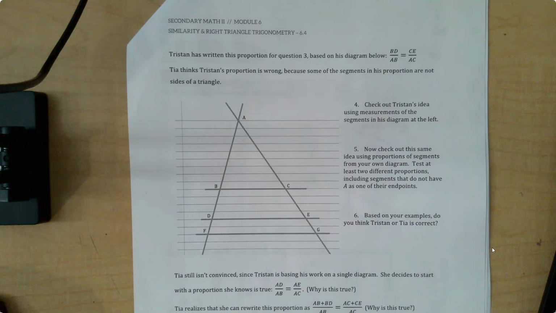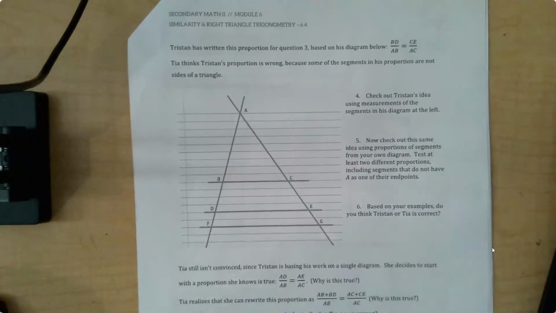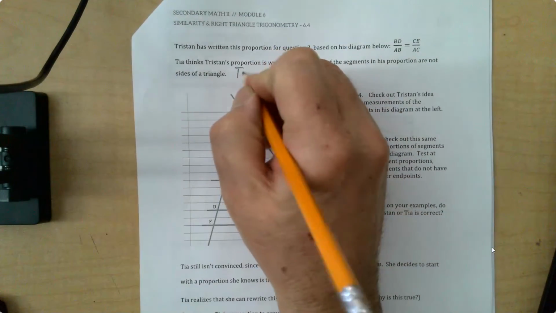Because some of the segments of this proportion are not the sides of triangles. He's trying to use these segments right here, which are not actually sides of any of the triangles. But he's using their values in these proportions. And it turns out that Tristan is actually right. He got lucky. Funny how math worked out that way. But it turns out that Tia is wrong.